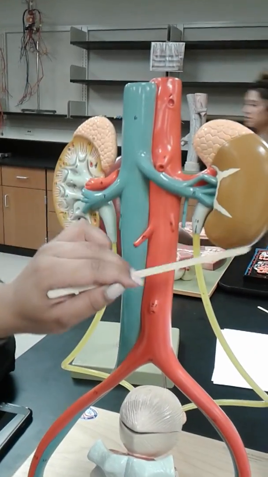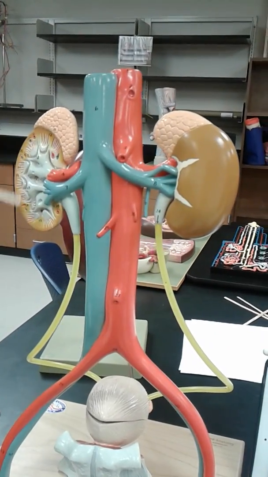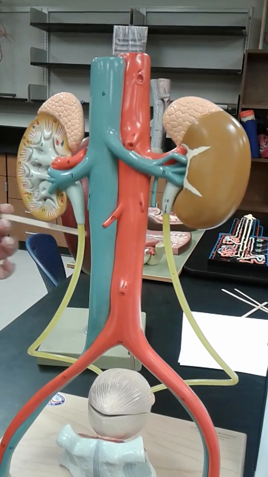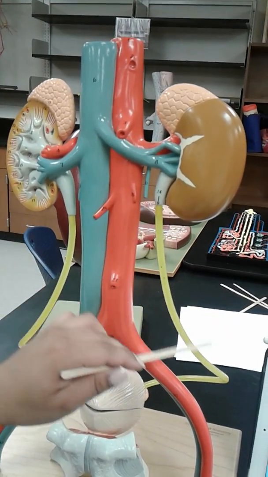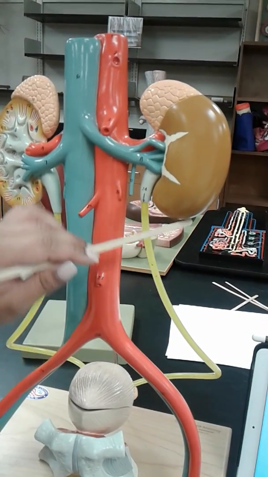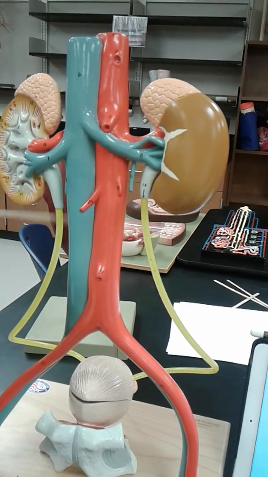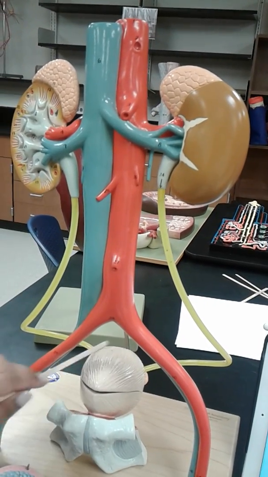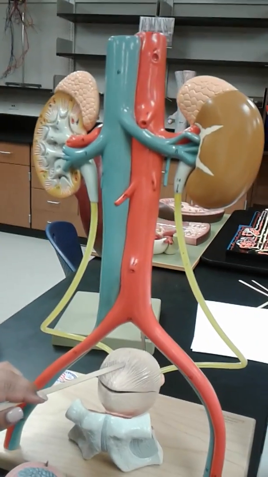Okay. First, this is the left kidney. This is the right kidney. These yellow tubes are the ureter, sorry. So this is the left ureter. This is the right ureter. This is the bladder, the urinary bladder.